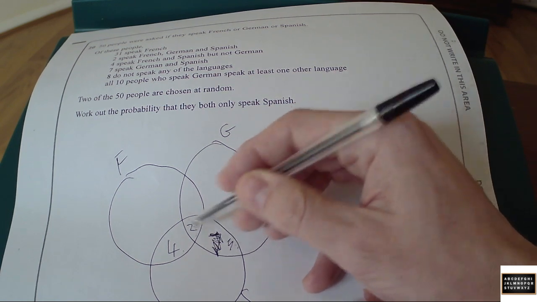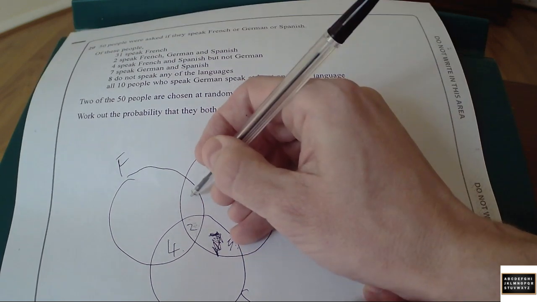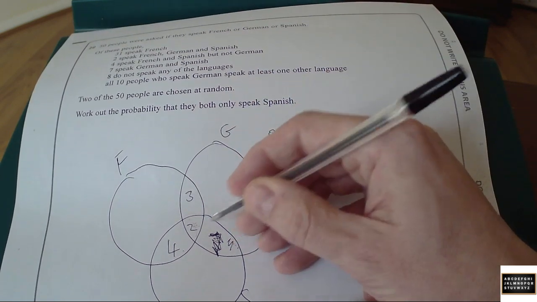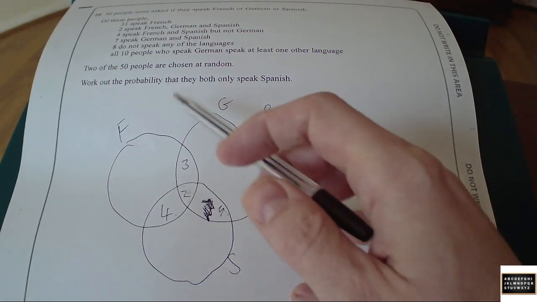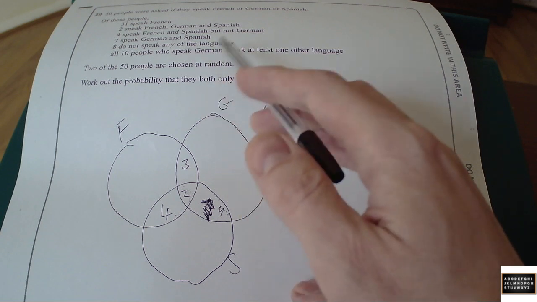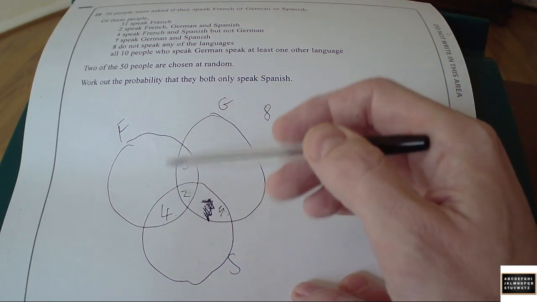So 5 and 2 make 7, and then we need another 3 here. So that's going to be 3 there. So 5 and 2 and 3. And then finally, 2 of the 50 people chosen at random. We have to understand what this box is first. So we're going to go back to the first line.